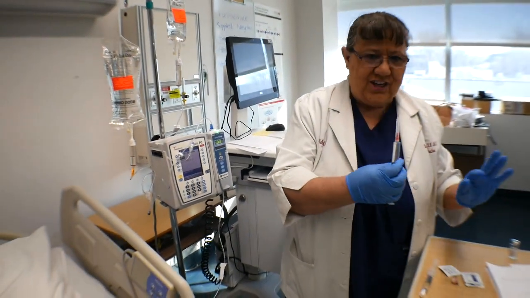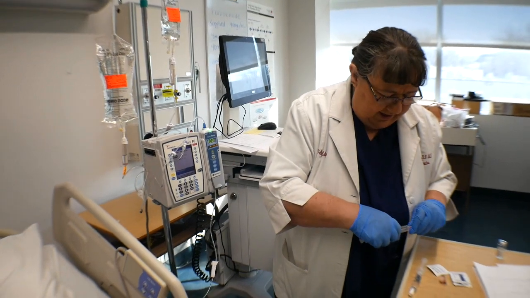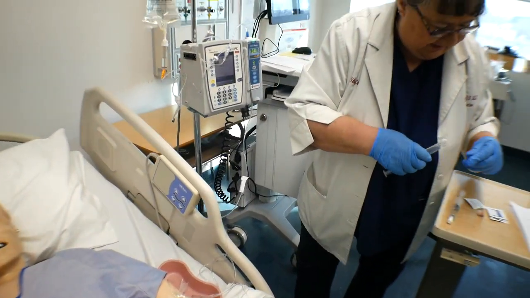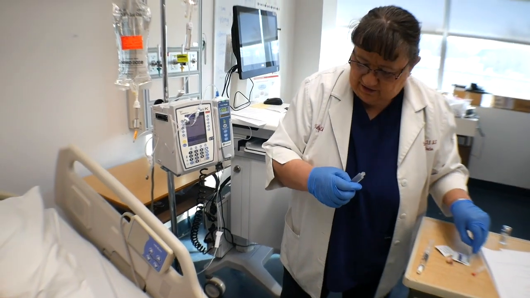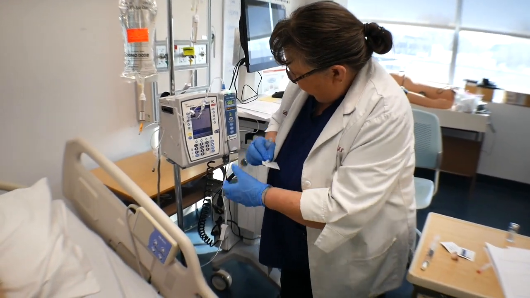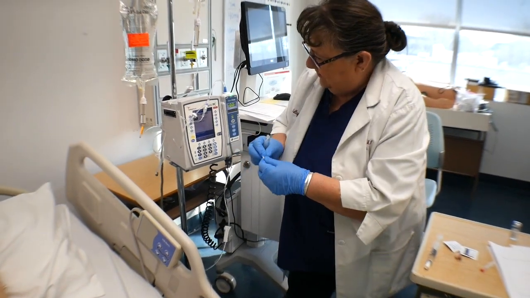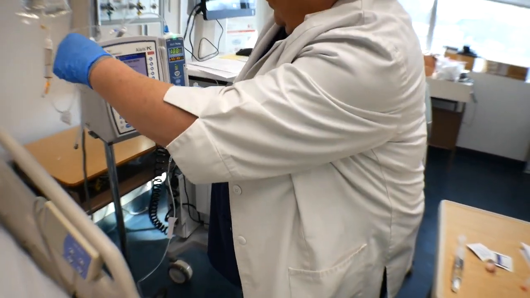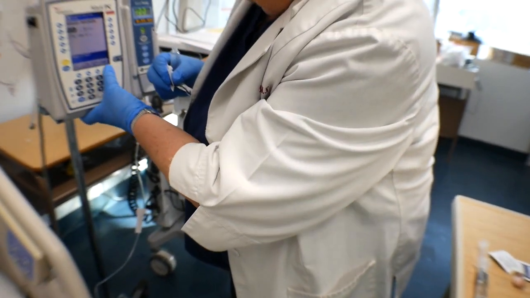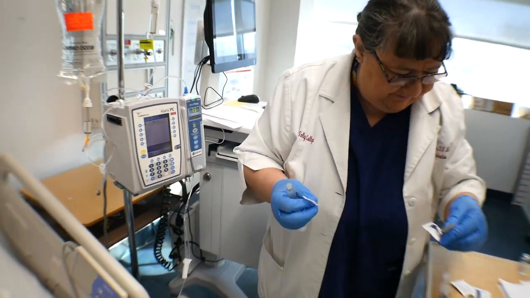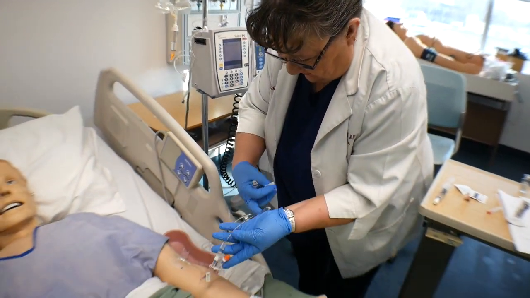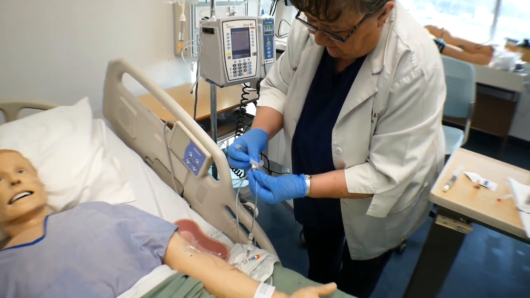I have my medication. I've already scanned it. I check the IV site to make sure it's patent. And then I need to find the lowest port. Did I hit restart? Start. Right there. Okay. So I'm going to find the lowest port from the patient, and it's this one. I need to clean it.